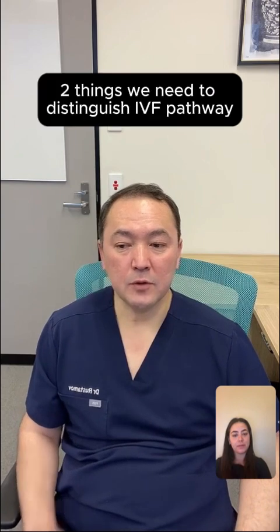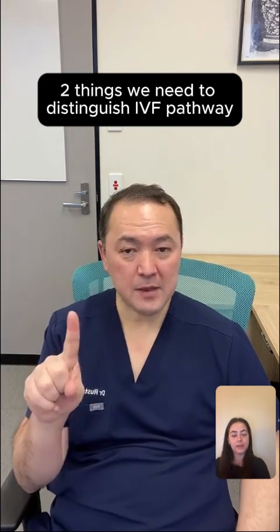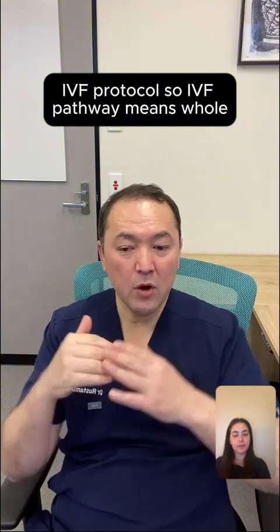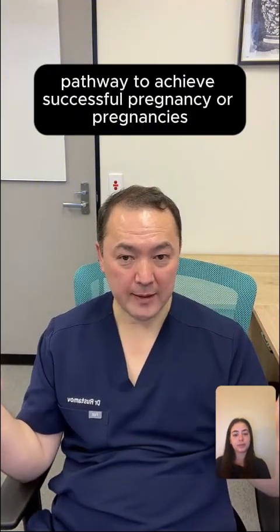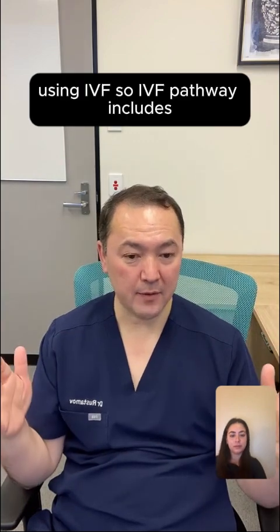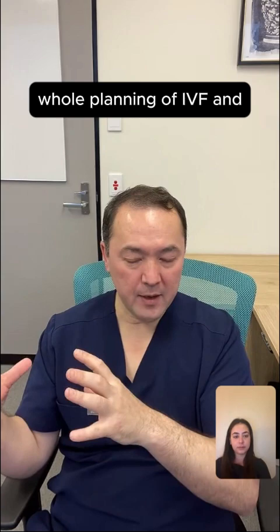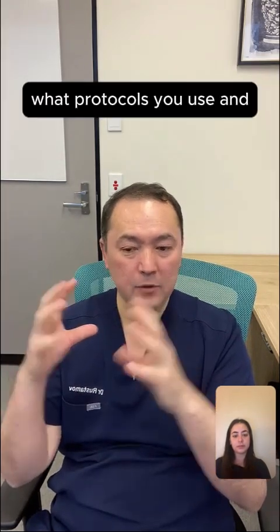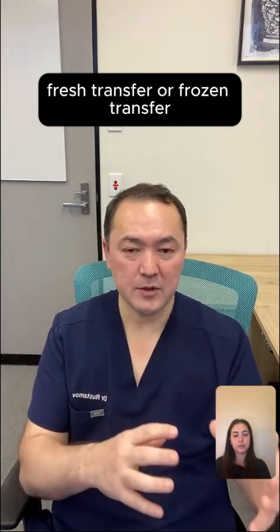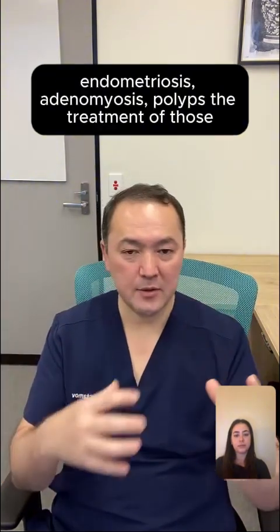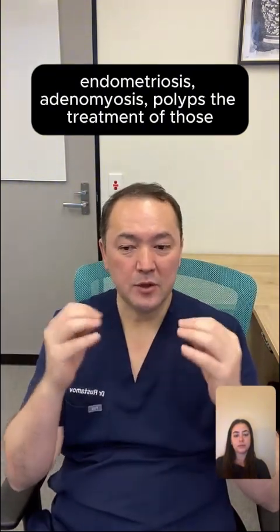Yes, so there are two things we need to distinguish: IVF pathway, IVF protocol. So IVF pathway means whole pathway to achieve successful pregnancy or pregnancies using IVF. So IVF pathway includes whole planning of IVF and what protocols you use, and when you're doing transfer, which is whether you're doing a fresh transfer or frozen transfer, and if you have any pathologies like fibroids, endometriosis, adenomyosis, polyps, treatment of those.